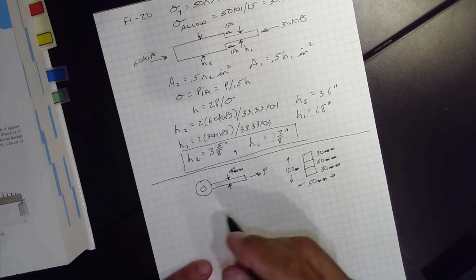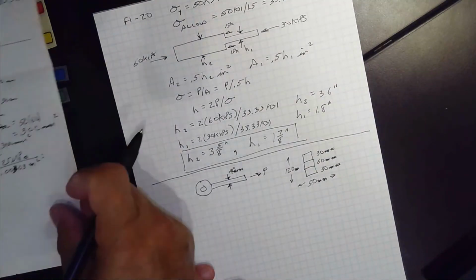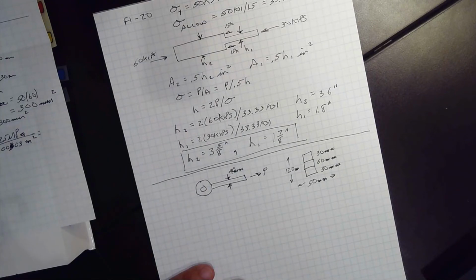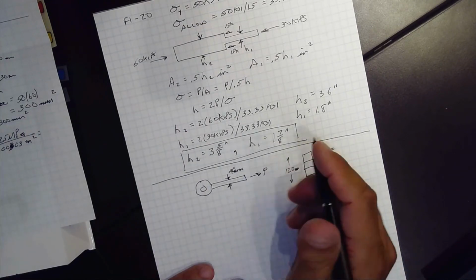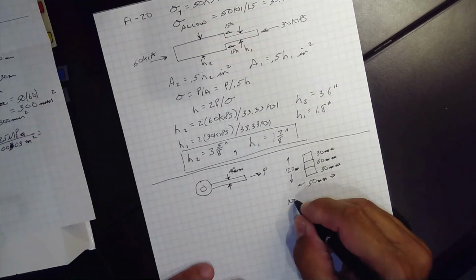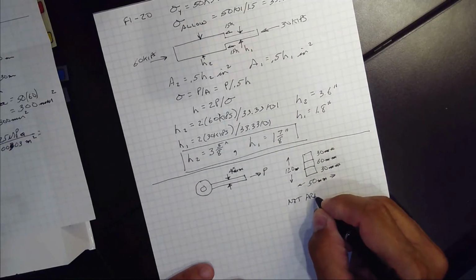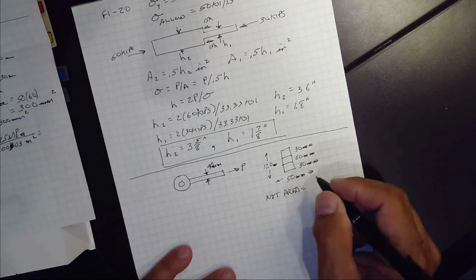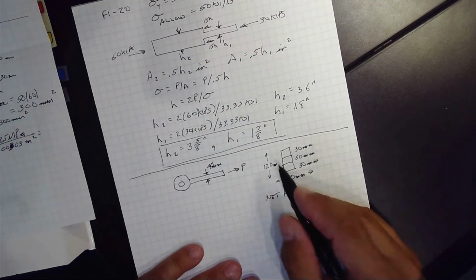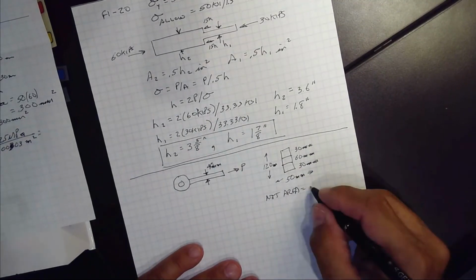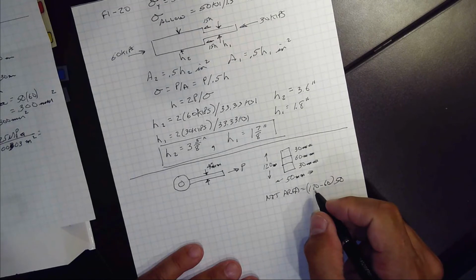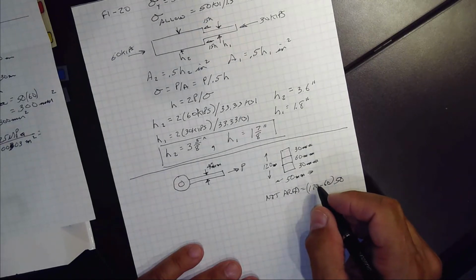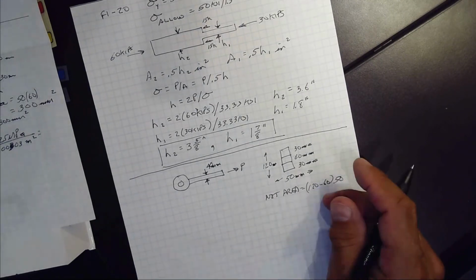So if we look at the two areas, the net area here is just going to be 120 minus 60, right, times 50, and that's in millimeters. So we probably want to put that in terms of meters.